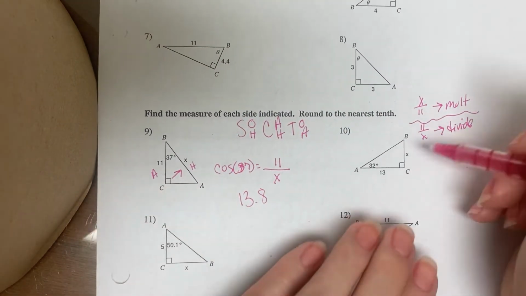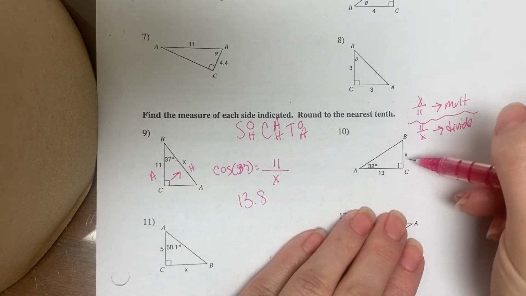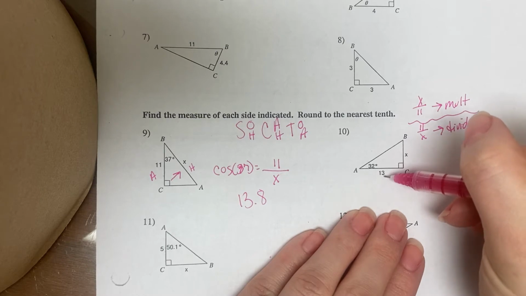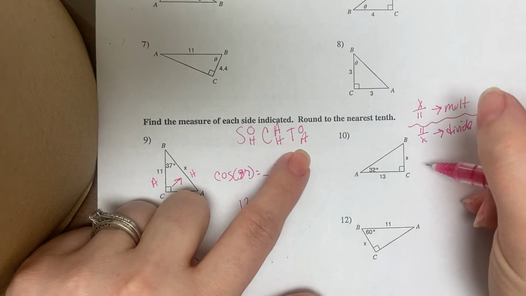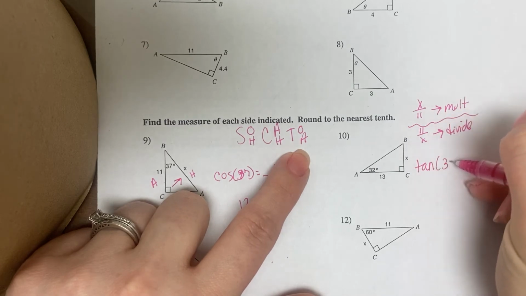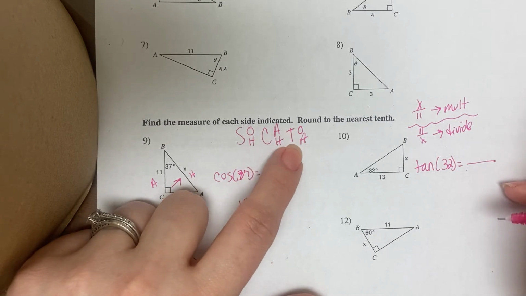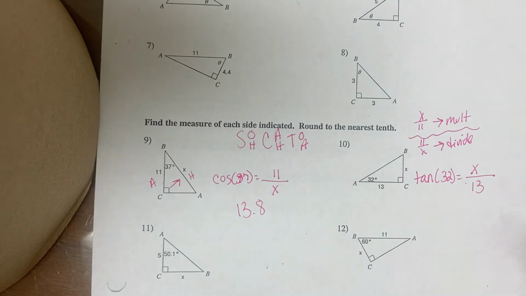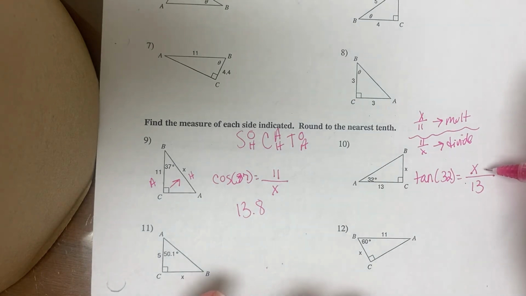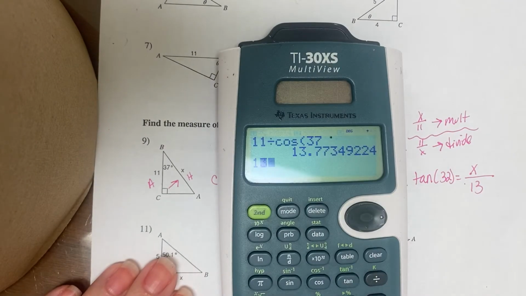All right, 10. From the angle, see what two sides we have. Opposite on the other side and adjacent that's right beside it. So O and A means that this has to be a tangent problem. So the tangent of 32, angle goes with the word. Opposite goes on top, adjacent on the bottom. So my opposite is x, my adjacent is 13. If the x is high, multiply. So I'm going to do 13 times the tangent of 32. It's 8.1.